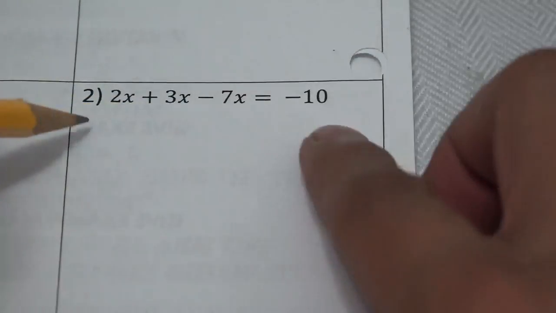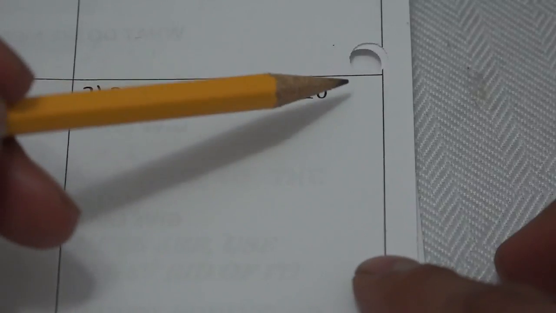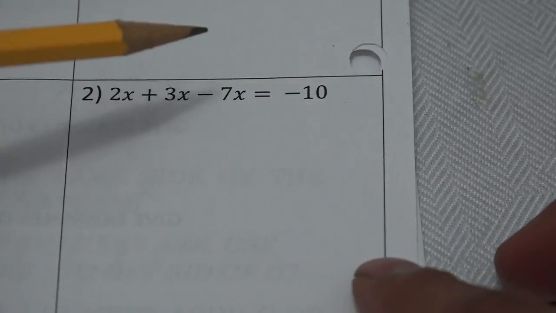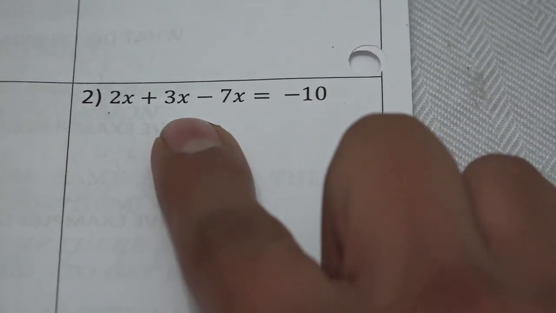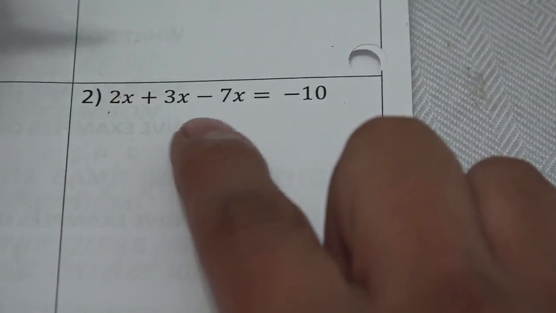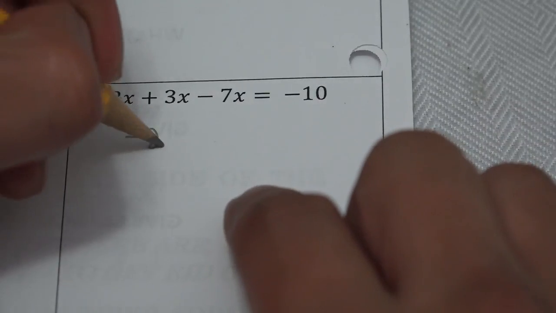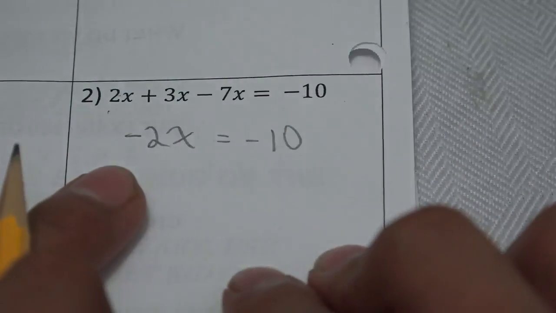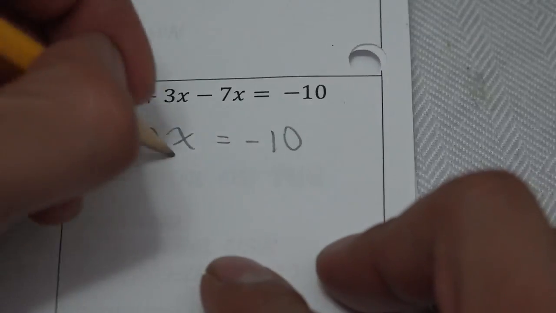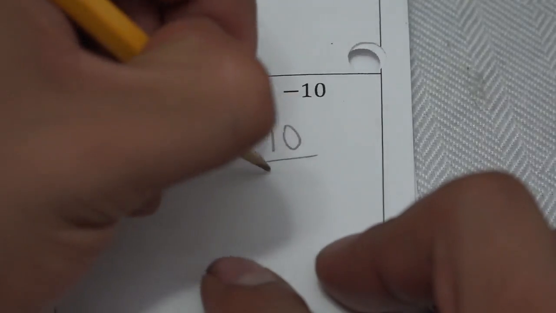So right here, I'm telling you right now, there's no distributive property, there are no fractions, there's nothing like that. I can already skip to like terms. So 2x plus 3x is 5x, minus 7x is negative 2x. And also using my common sense, I don't need to divide by negative 2 on both sides.